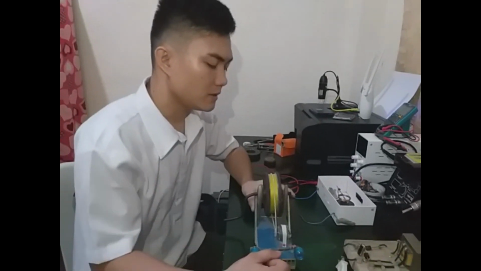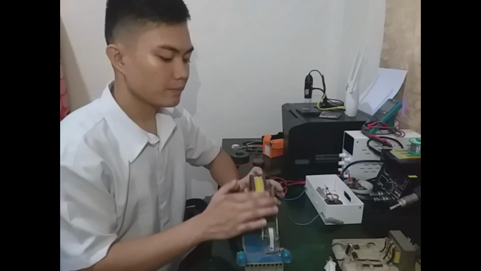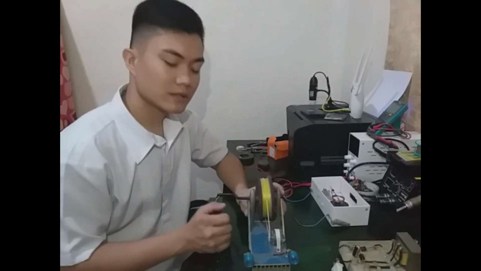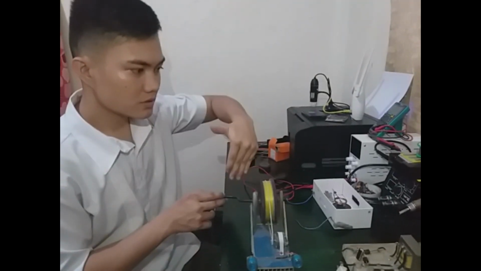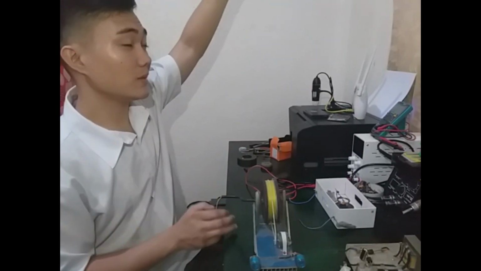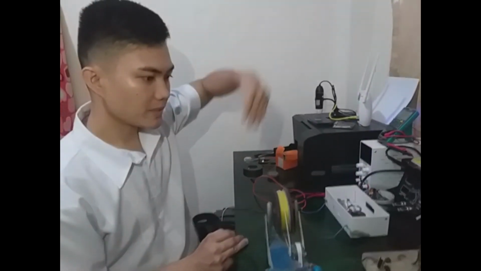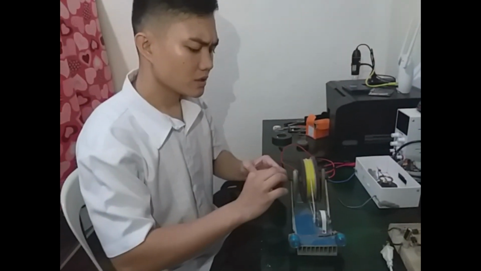In a power plant, this is the concept that happens there. For example, in Maria Cristina Falls, they use the falls, since the water is falling down, so it has mechanical energy. We have here a turbine.